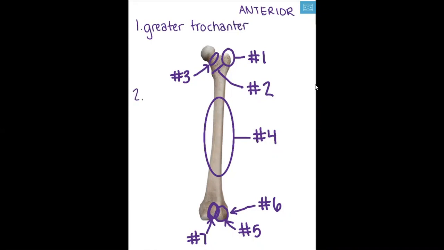Number 2, we have the, let's see if I can fit this, intertrochanteric line. I'm going to underline line because remember, on the posterior side, we can see the intertrochanteric crest. On the anterior side, we see the intertrochanteric line. Okay, oh, there it is. Number 3 is the neck, or femoral neck for specificity.